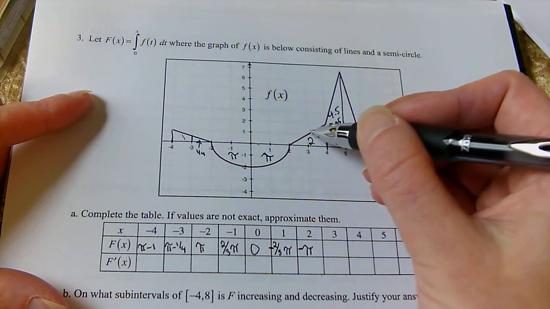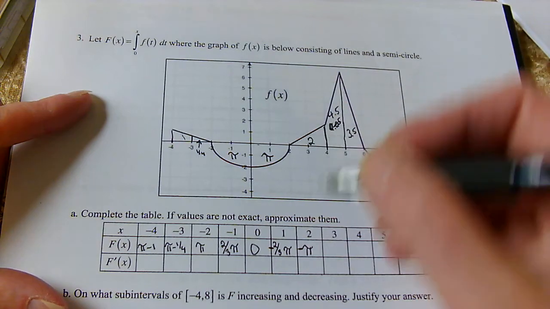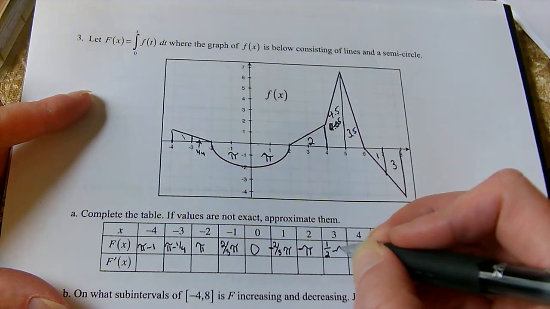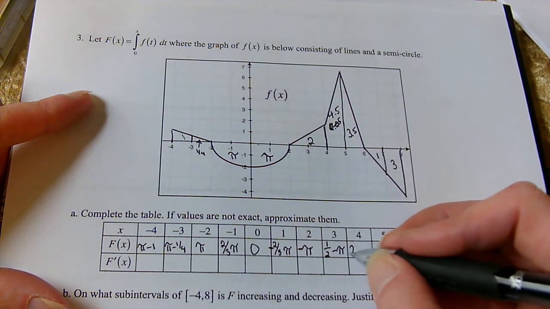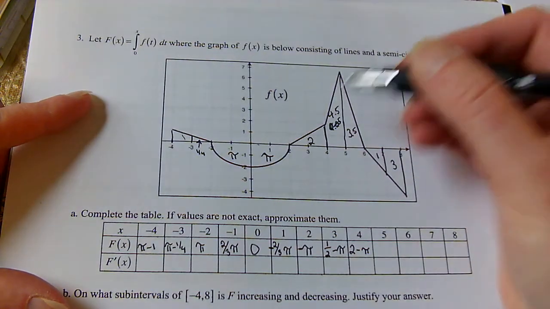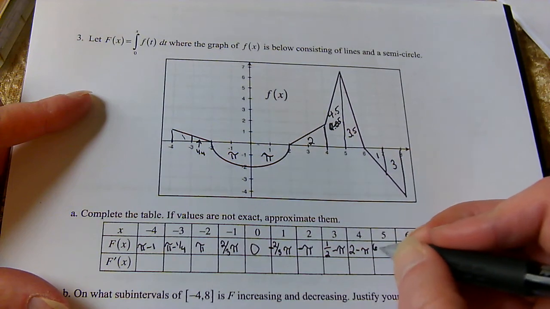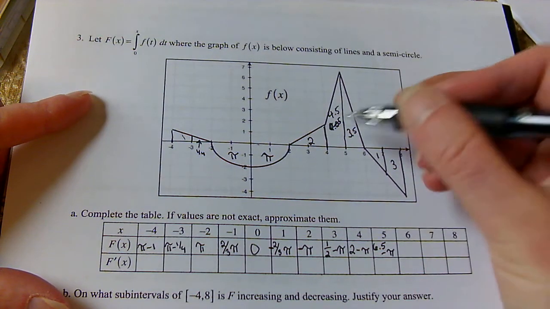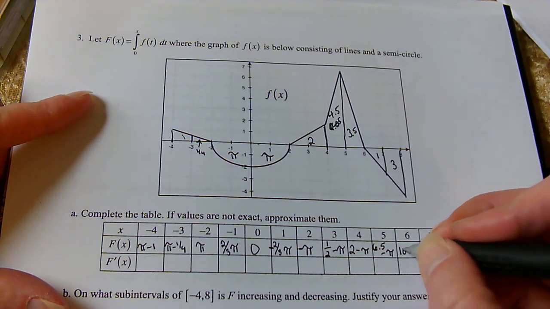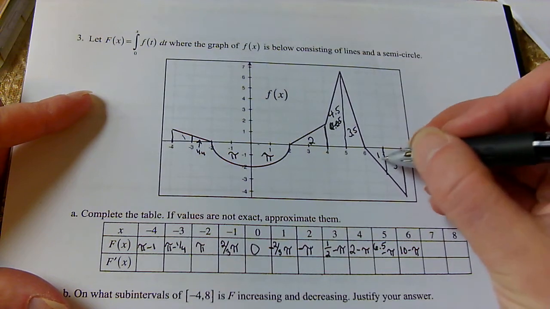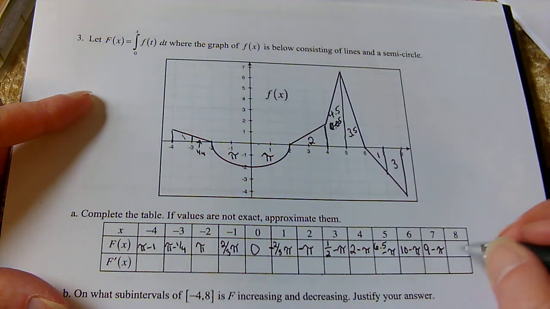From 0 to 3, that's a half of a square, so it would be 1/2 minus pi. To get all the way to 4, we'd start with that minus pi, but this is a 2. To get all the way to 5, it's 2, 4.5, 6.5 minus pi. Add in 3.5, we're now at 10 minus pi. To 7, we're going to subtract 1 from that, and then we're going to subtract 3 more.